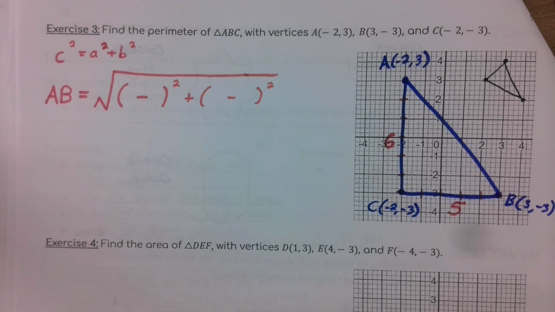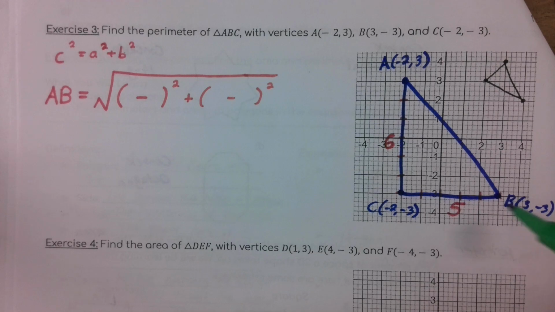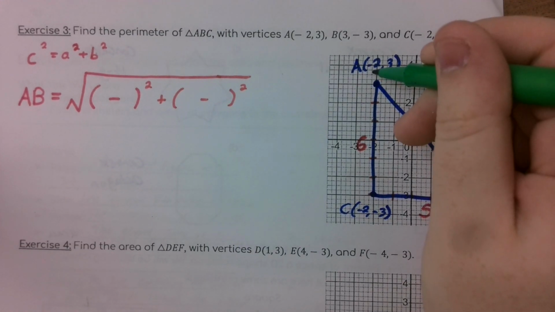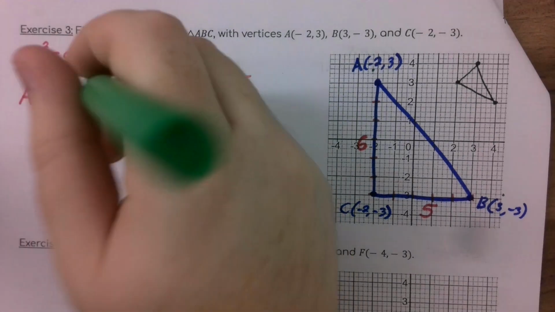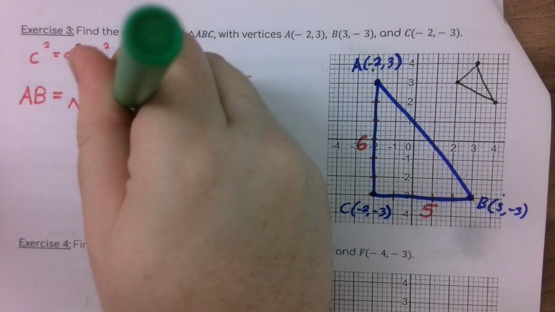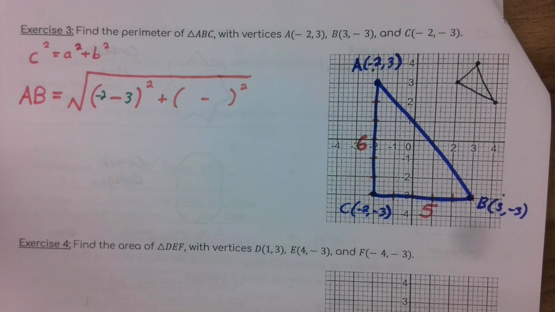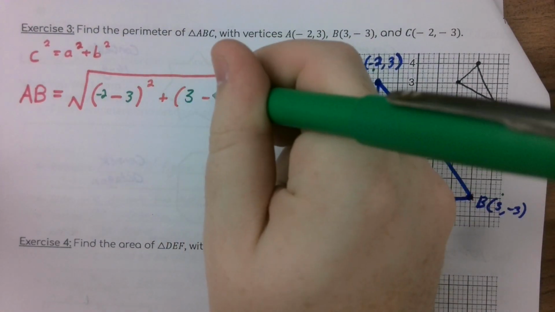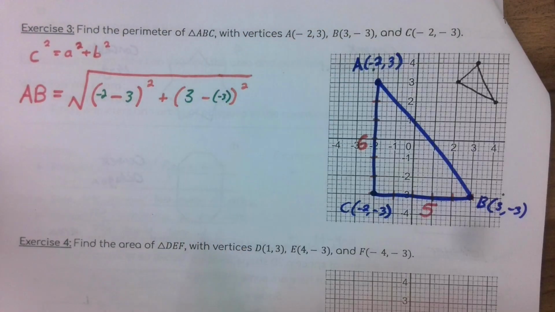All we have to do is put in the coordinates of these points. So if we're trying to find distance from A to B, let's put in the x values of these 2 points. We've got -2 and 3, so it's -2 minus 3 squared. The y values are 3 and -3, so it's 3 minus -3 squared.